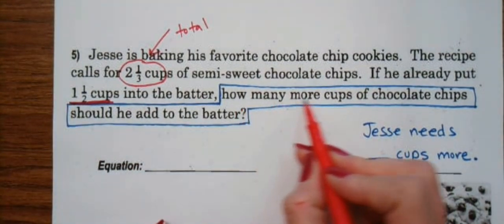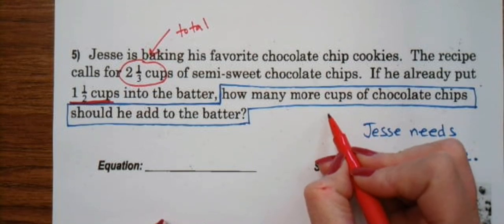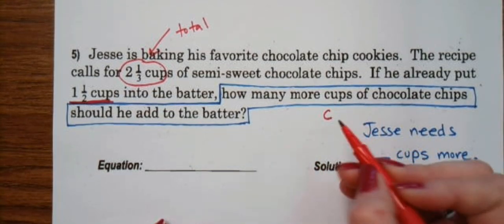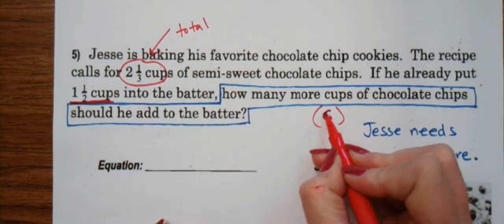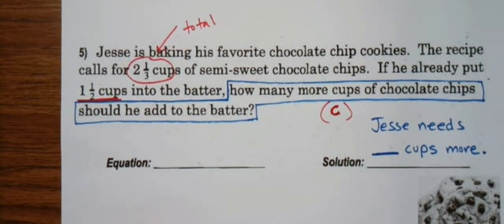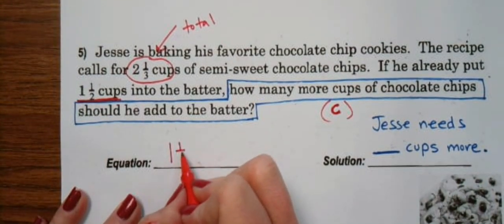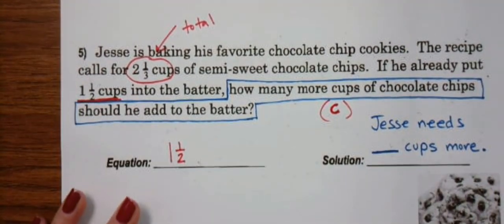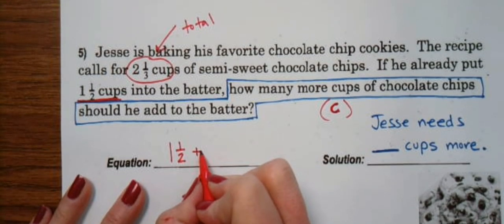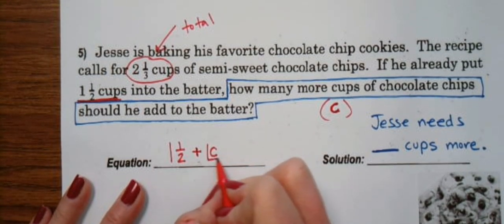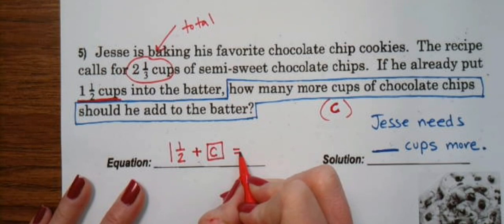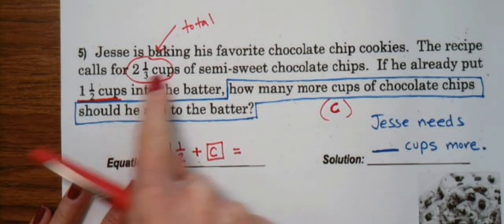Well, it's asked us how many cups. So let's use the variable c, and you could pick any variable you want. We're just going to use the variable c to represent how many more cups. Okay, so let's tell this story with an equation. Jesse already has 1.5 cups. 1.5 he already has. We want to know how many more he needs to add. How many more cups does Jesse need to add to get a total of the 2 1/3 that he needs?